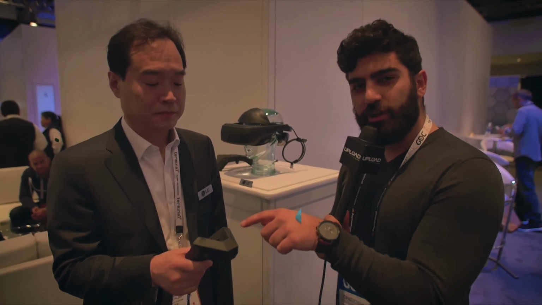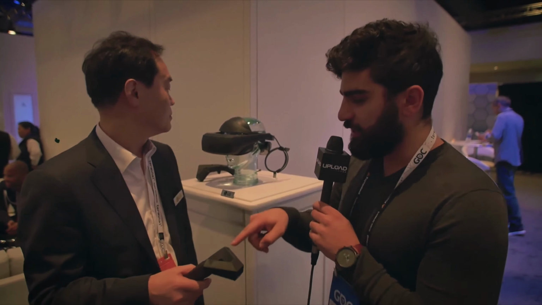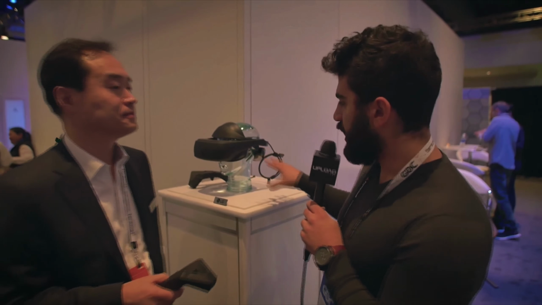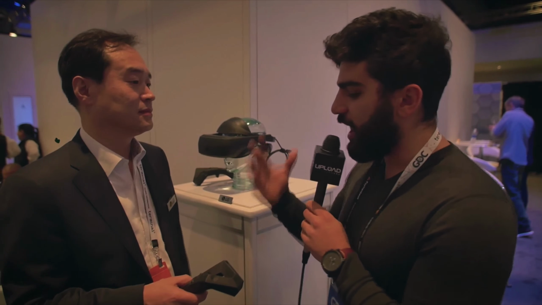So this controller has bumps on it. However, I don't see any bumps on the headset itself. Are you doing something clever to hide the receptors actually? Actually, the technology was the very same, but we use the spray mask to selectively make it transparent to hide them. So we can get a better result.